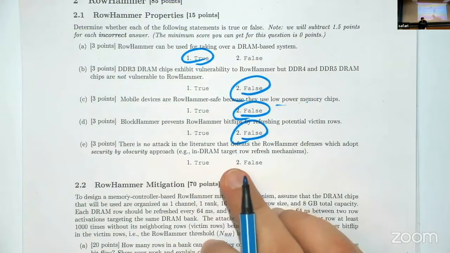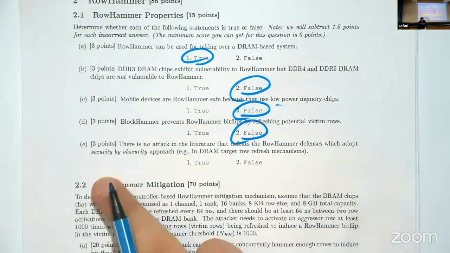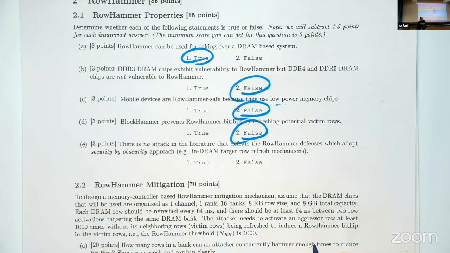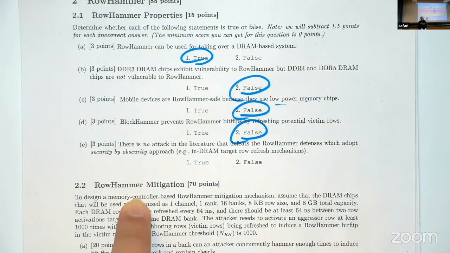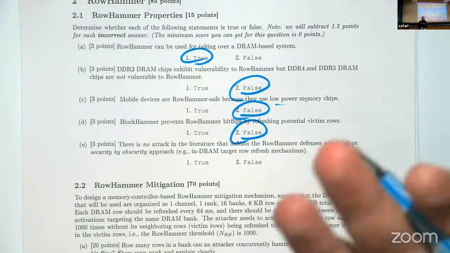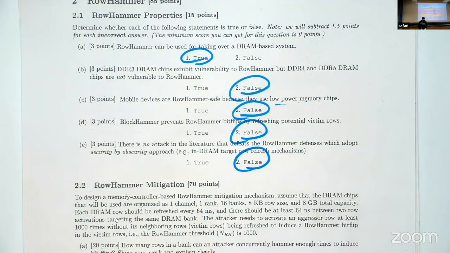And there is no attack in the literature that defeats the RowHammer defenses which adopt a security by obscurity approach. Do you remember the security by obscurity approach from our lecture? I was talking about DRAM in-die target row refresh mechanisms that DRAM manufacturers advertise as RowHammer safe chips. But it turns out that they can actually be defeated, and there are a lot of reliable workarounds. You can refer to the TRRespass paper, U-TRR paper, Blacksmith, all of them. So the answer should be false.